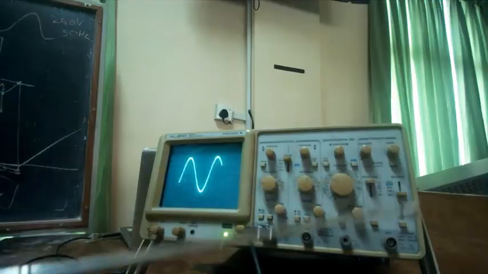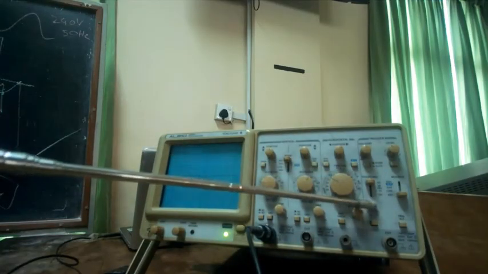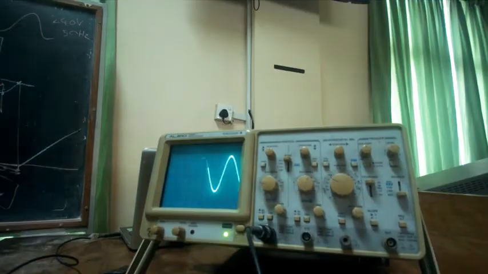There is only one thing that I have not explained, this coupling, right? Coupling is again the same thing. How am I connecting the trigger source to that comparator?